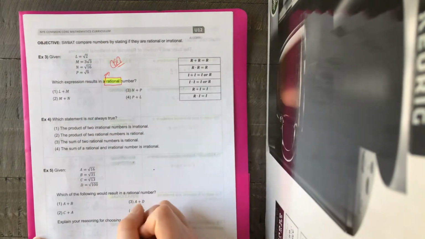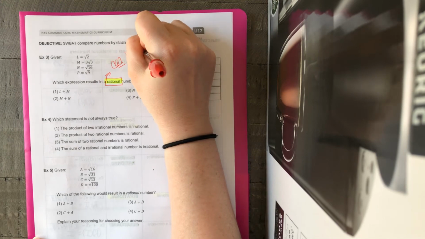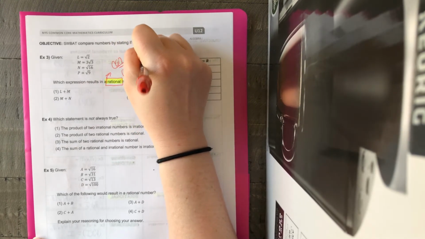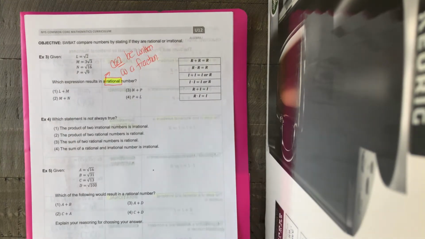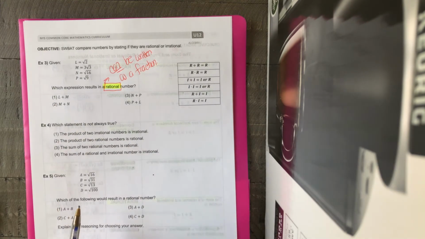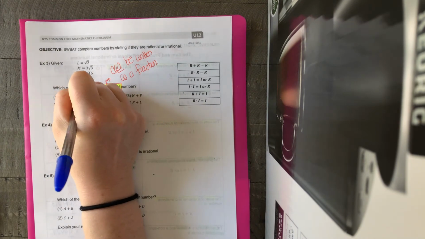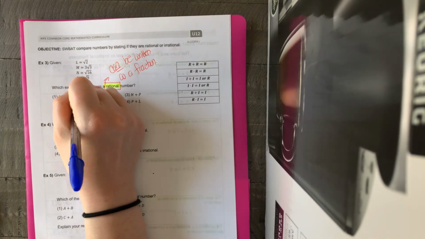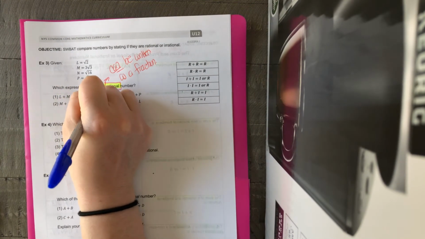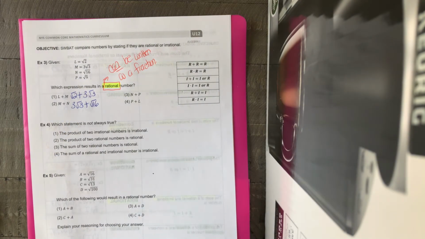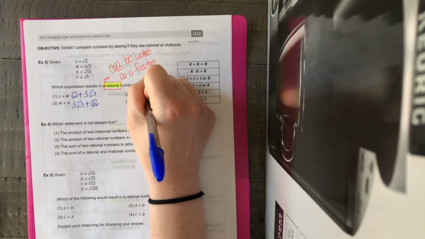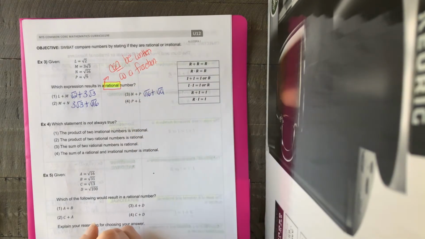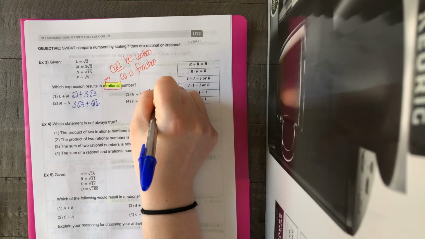Can be written as a fraction. That's my goal right now. That's what I'm looking for. So I'm just going to start off by writing out all of my choices and going from there. If I look at the first one, it's L plus M. So I'm just going to write it out. L is rad 2 plus M, which is 3 rad 3. Choice 2 is M, which is 3 rad 3, plus N, which is rad 16. And I'm going to do the same thing for 3 and 4. So we have N plus P, and then we have P plus L.